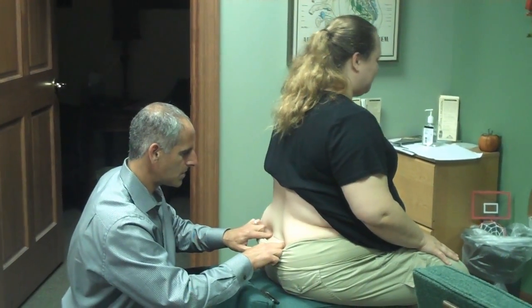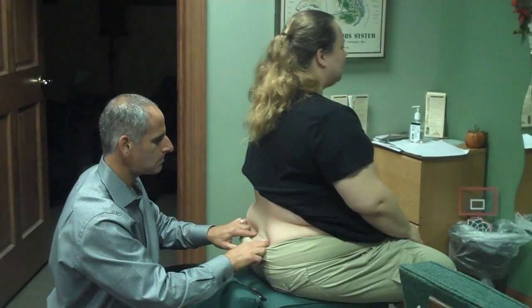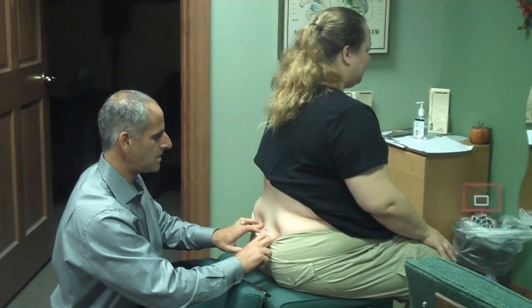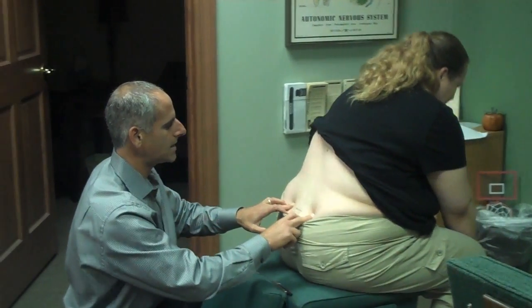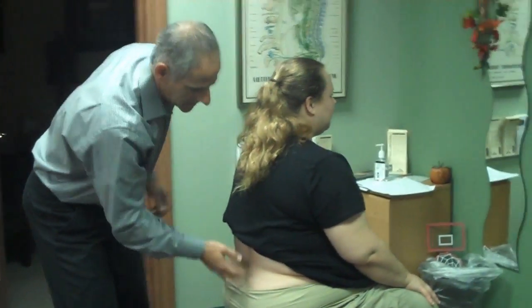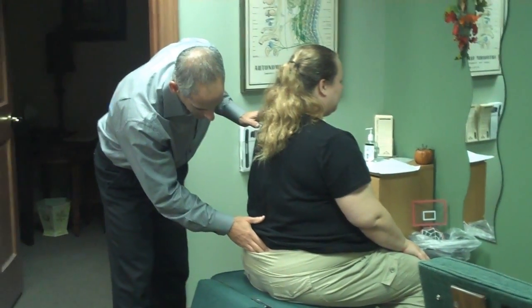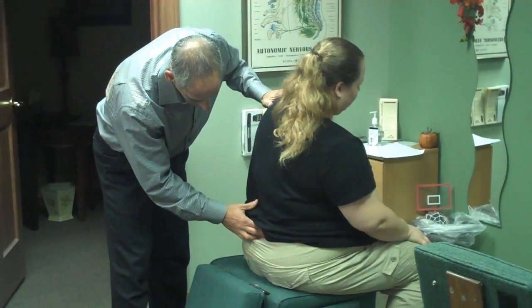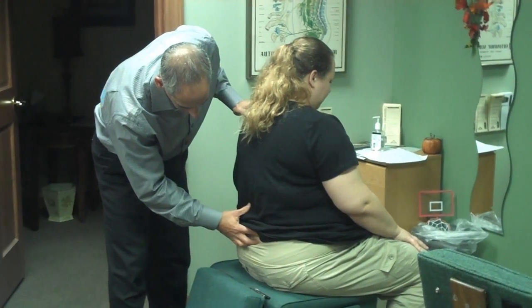Bend forward for me. Okay, come on back up. And you may be able to see my right finger. Bend forward again. Rising up higher than the left. Come on back. And that's because this right side is restricted. So at this point it's looking like the right SI joint and possibly her fifth lumbar. We'll check the motion of that. Go ahead and arch your back for me.